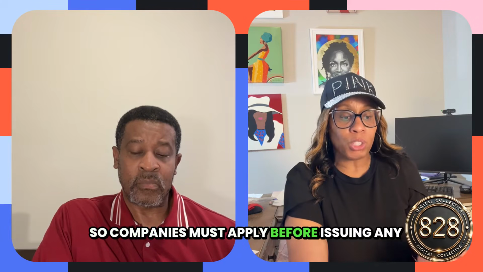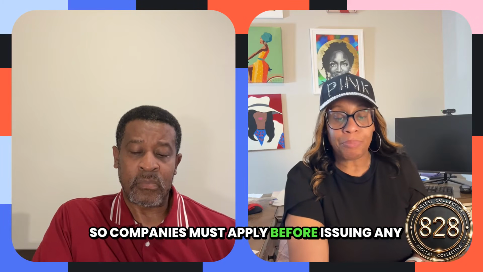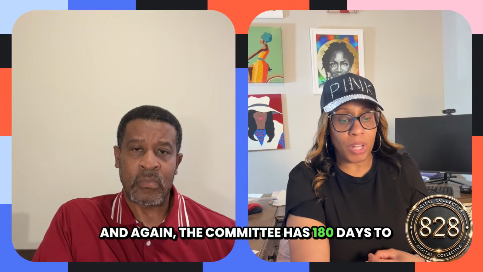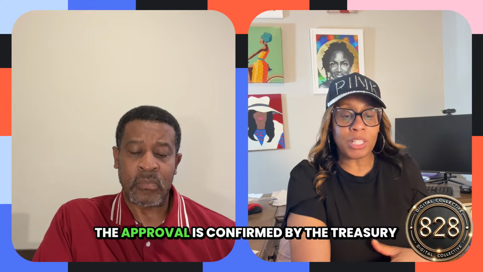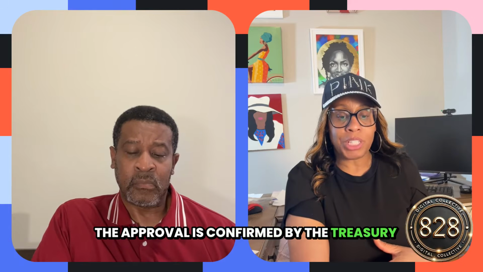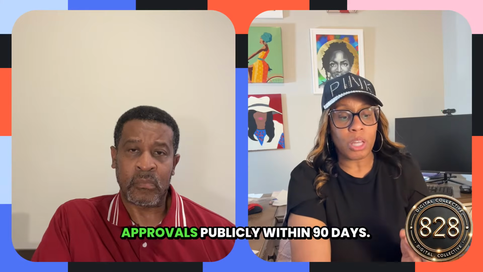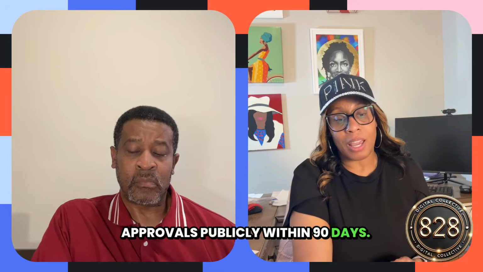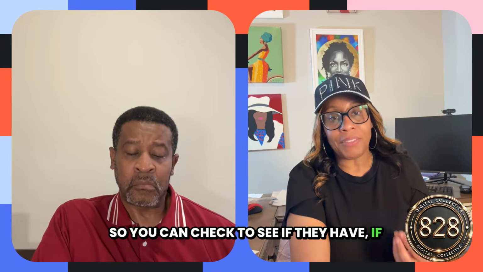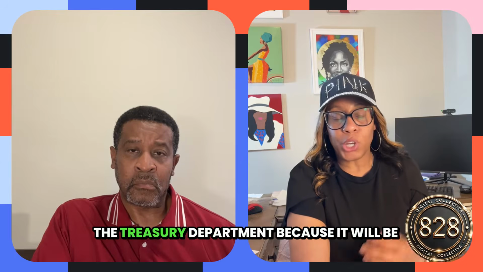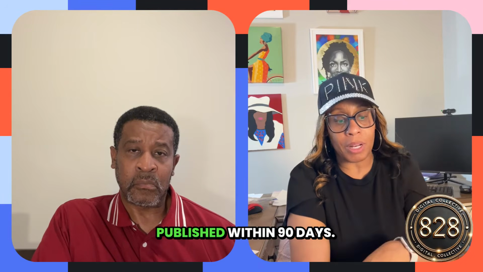Companies must apply before issuing any stablecoins. Again, the committee has 180 days to decide. The approval is confirmed by the Treasury Department. The Treasury Department publishes all approvals publicly within 90 days, so you can check to see if these companies have this approval through the Treasury Department, because it will be published within 90 days.